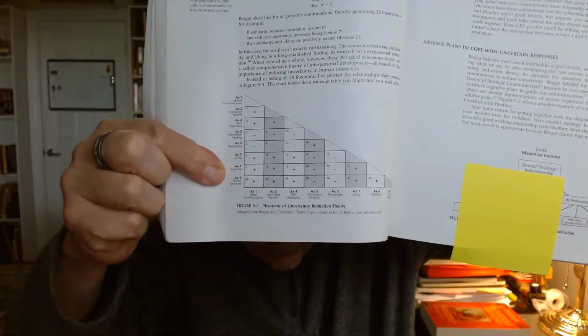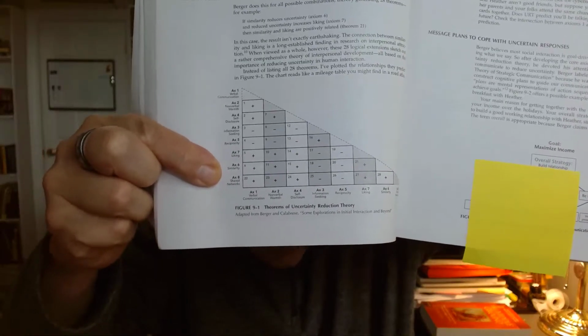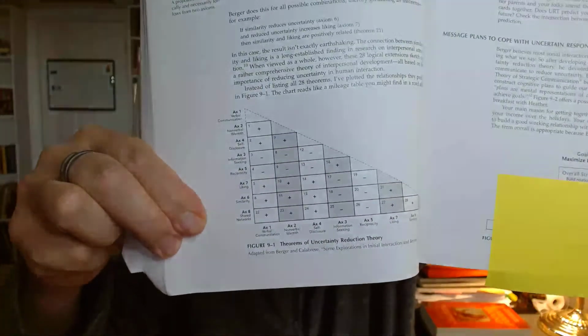And I know some of you are using a digital textbook, so I'm not sure how the pages match the pages in the printed textbook. But Theorem 13, notice, right here is 13. And notice the minus sign in the box. What does that tell you by way of a quantified expression? Well, here's what it tells you, and you have to read a tad closely in the text. Theorem 13 is the intersection between axiom 5 and axiom 4. Axiom 5 is reciprocity. Axiom 4 is self-disclosure. That there's a minus sign in that box tells you that there is a negative relationship between those two things.